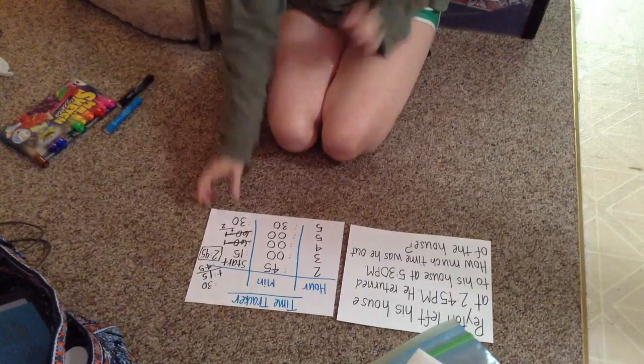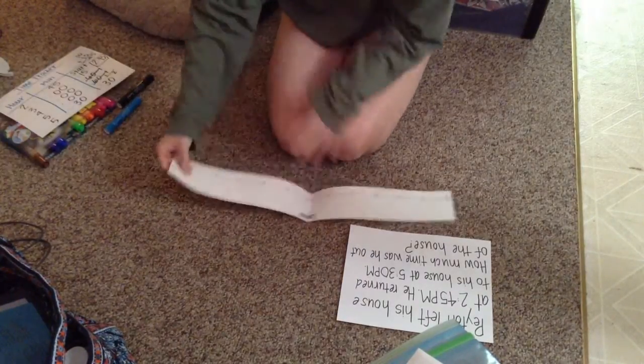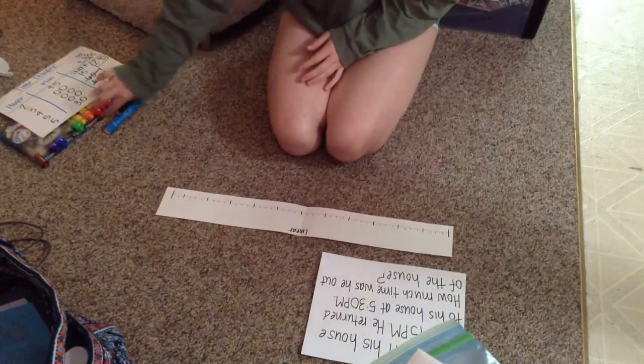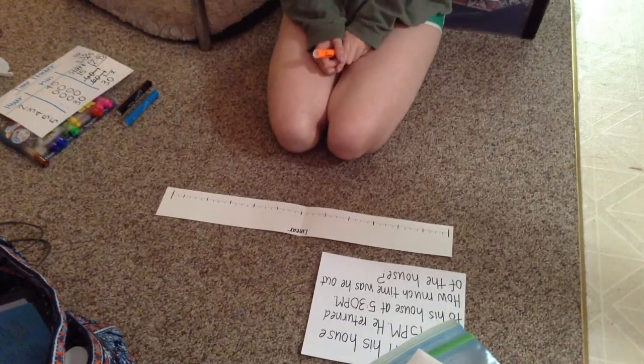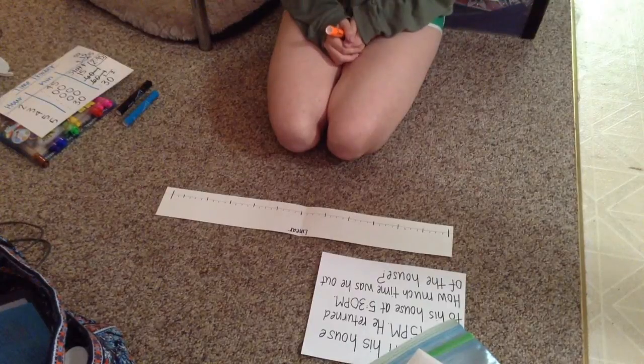And now I'm going to demonstrate solving this word problem with the linear model. Again, we have to realize our start time was 2:45 p.m. because we want to know how much time he was out of the house. And to find that out, we need to use the time he left the house.